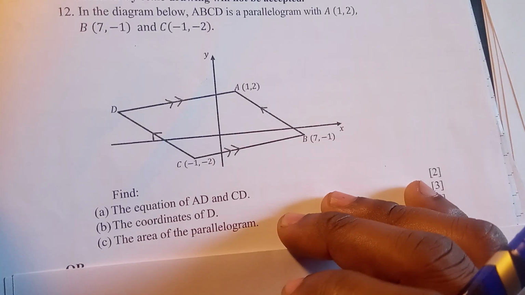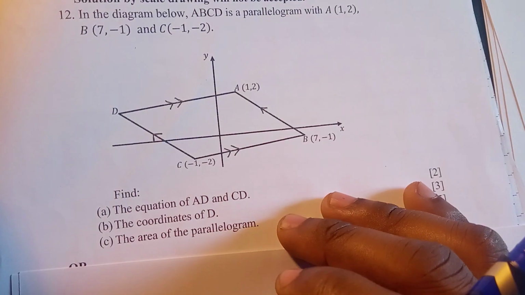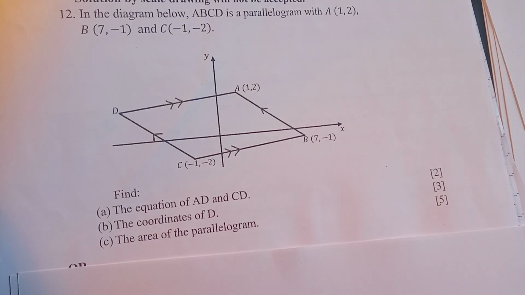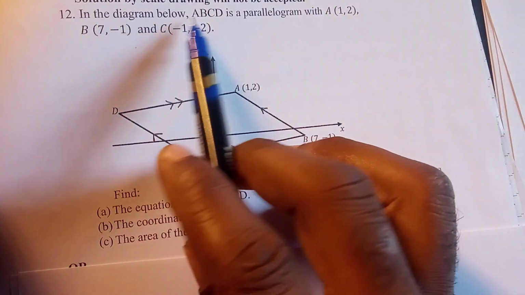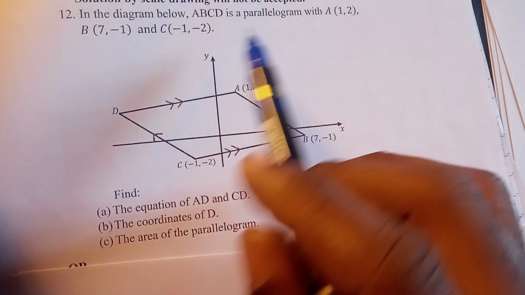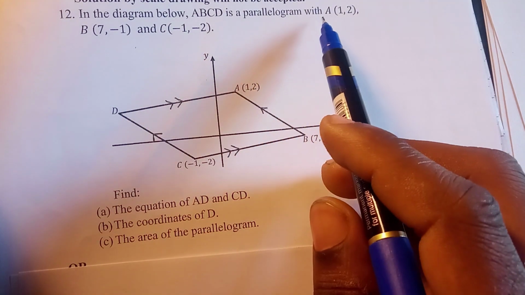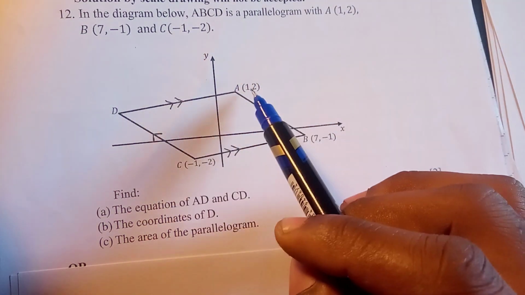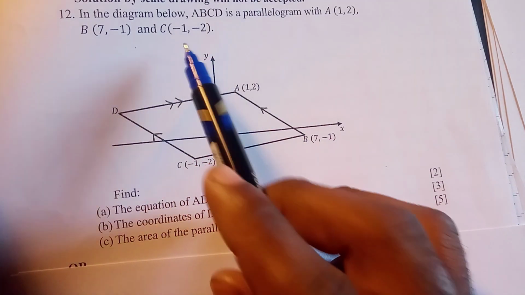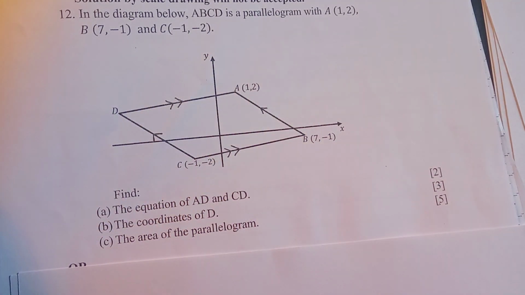Okay, so this was the first option in our end of year test. A lot of you are mixing ideas here. It reads: in the diagram below, ABCD is a parallelogram with A (1, 2), B (7, -1), and C (-1, -2).